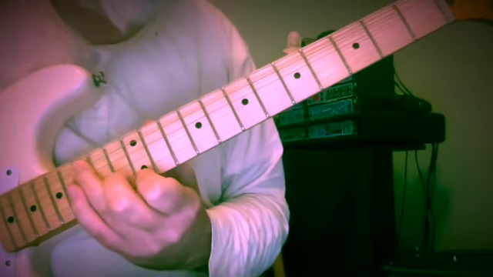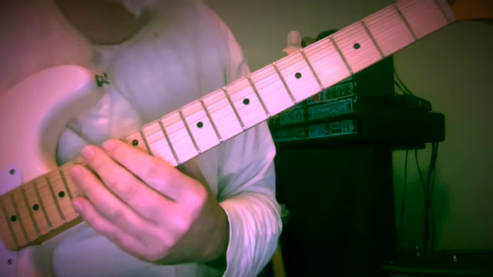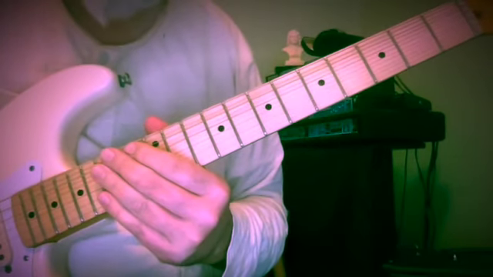I'd like to spend a few moments and talk about a favorite topic, which is the chromatic scale and how it fits into a tonal framework.